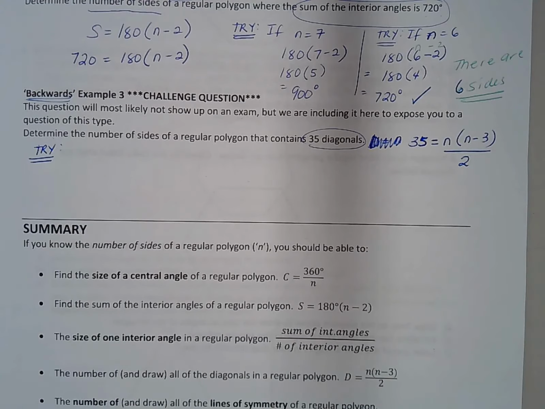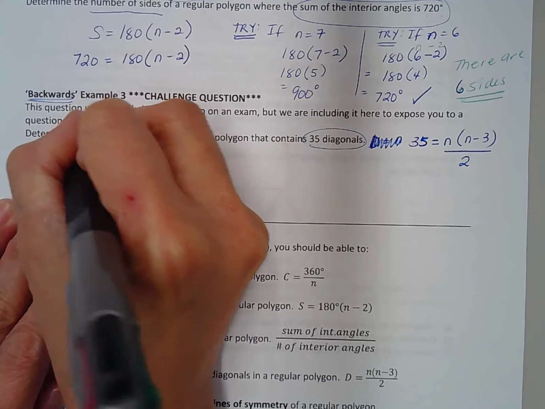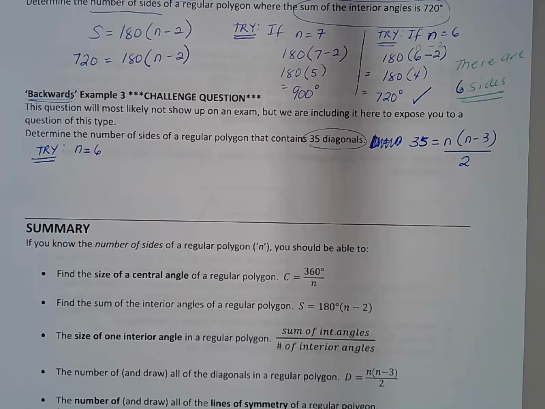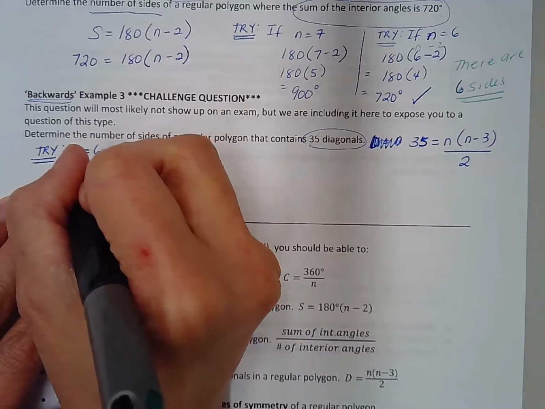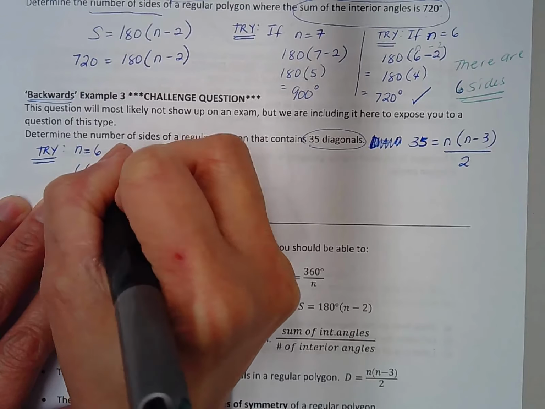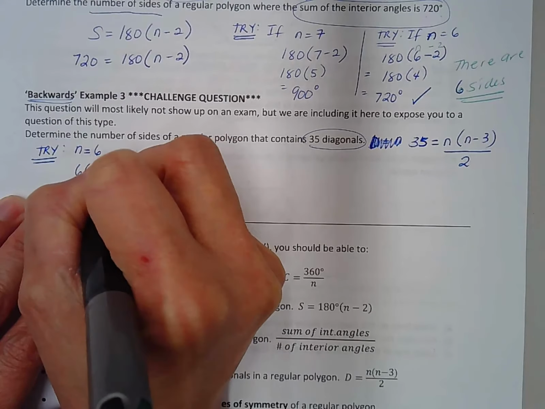Okay, let's try. We're going to try whatever. If n equals 6, what would happen? You're thinking about a 6-sided polygon. So it's going to be 6 times (6 minus 3) divided by 2.